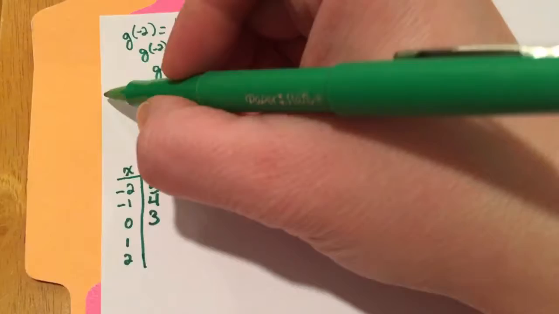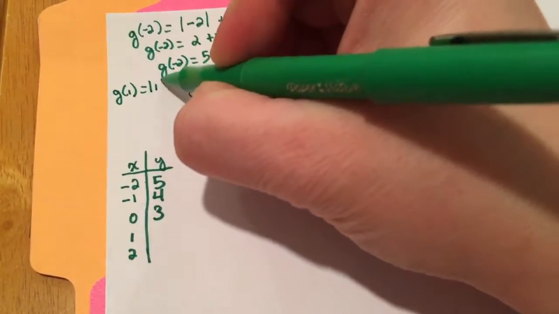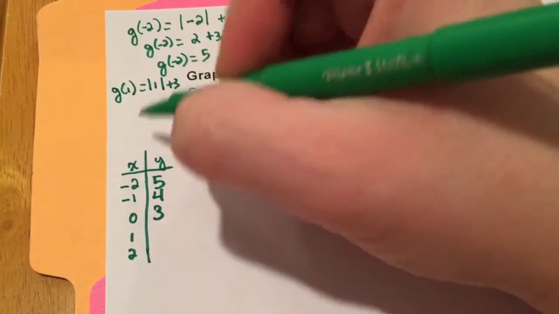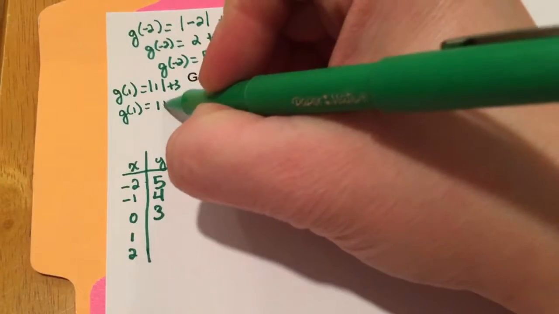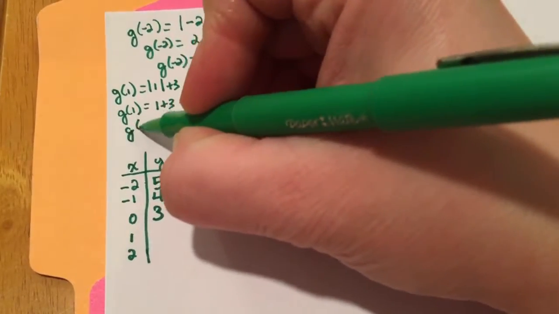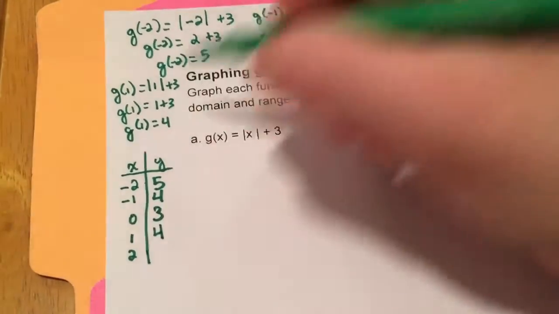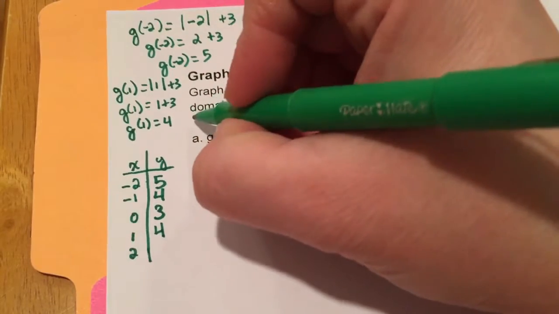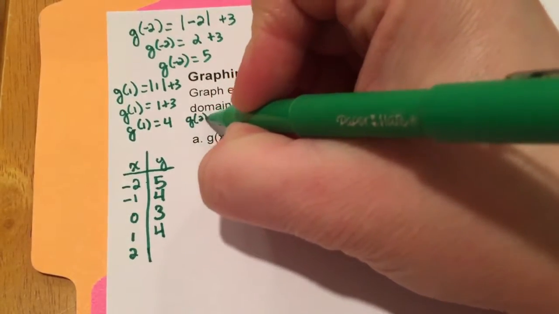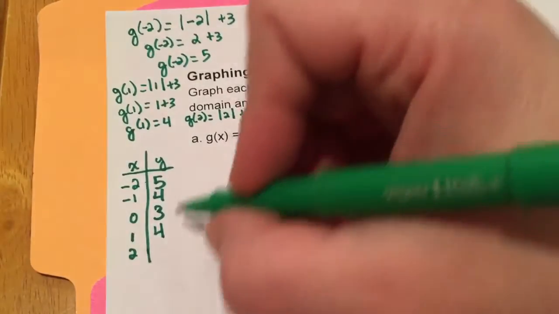Do it again. G of 1 is equal to the absolute value of 1 plus 3. So g of 1 is equal to 1 plus 3. G of 1 is equal to 4. And then the last problem, g of 2 is equal to the absolute value of 2 plus 3, or g of 2 is equal to 5.